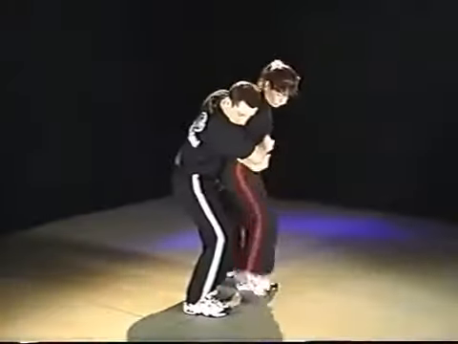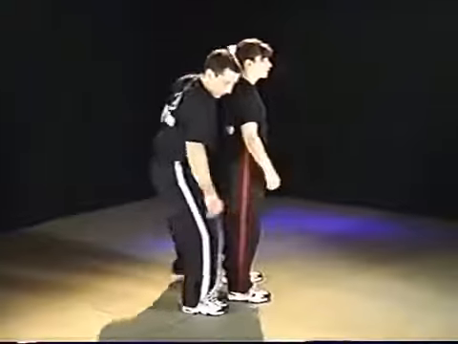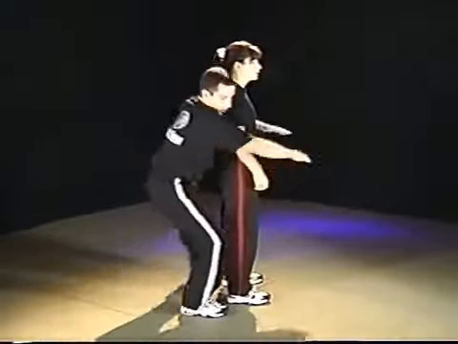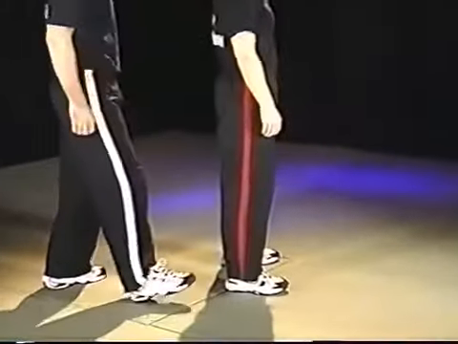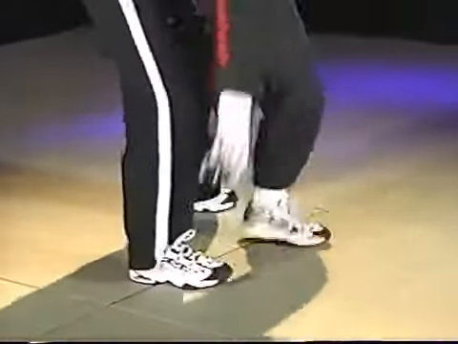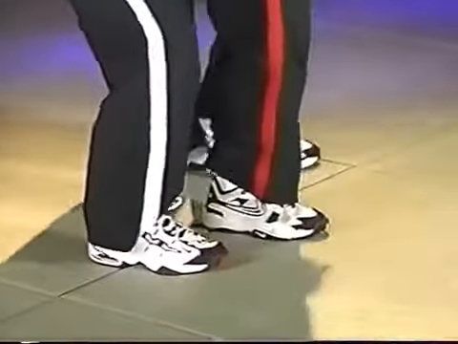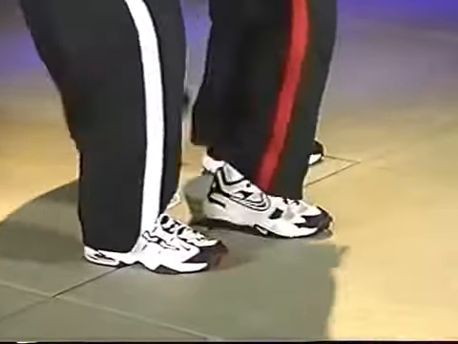When you're being attacked in a bear hug, one of the things you can do is strike down with a stomp towards the instep, the toes of your opponent. This is just part of the technique that we have against the bear hug from the rear.